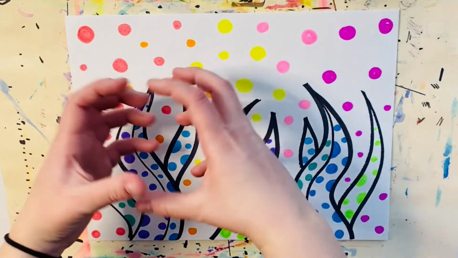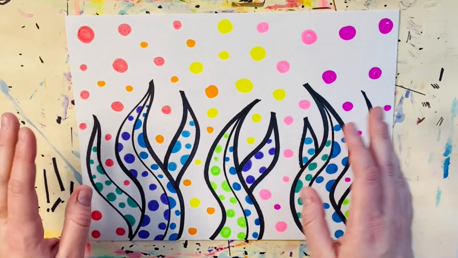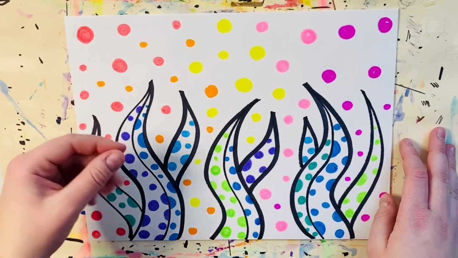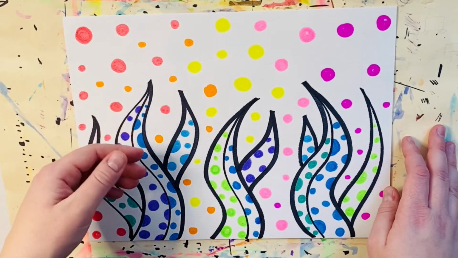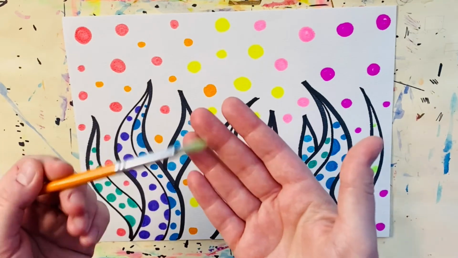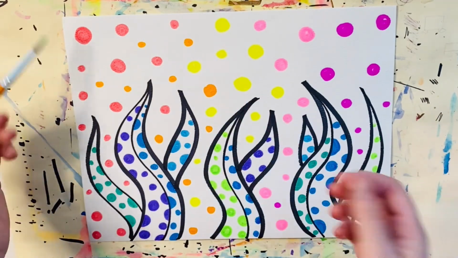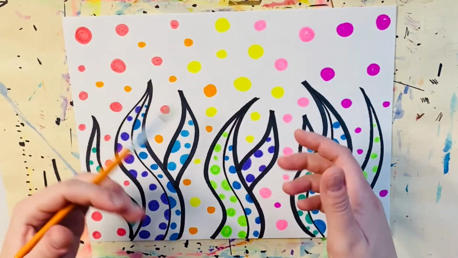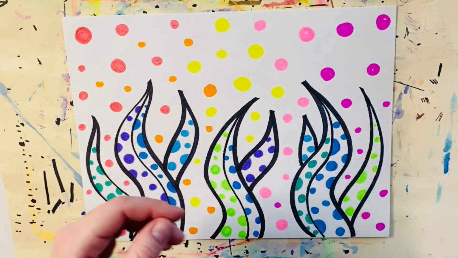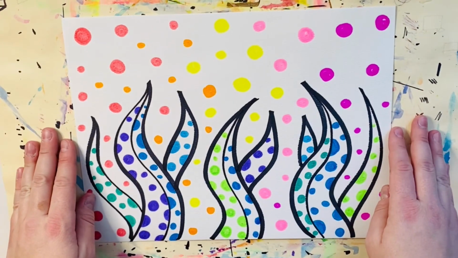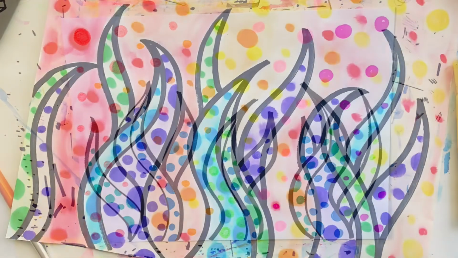Part 2 is going to be something called marker painting. So we used washable markers to make our spots. And next time we're going to use a brush and some water and turn that marker into paint. And it's going to spread out and kind of act like a watercolor paint. It's going to give a really nice underwater effect for our projects.